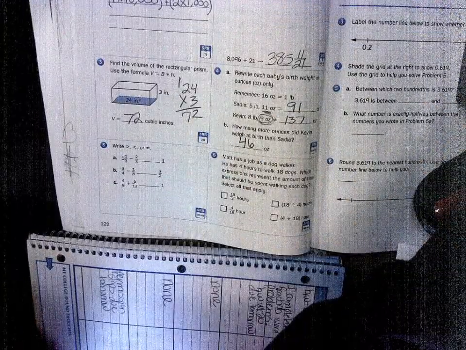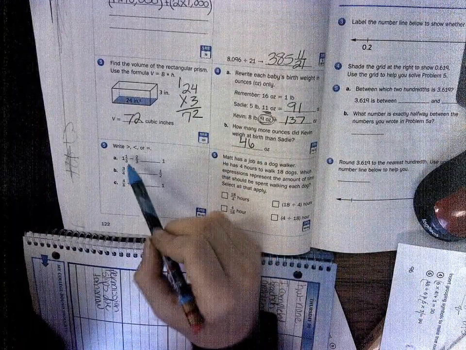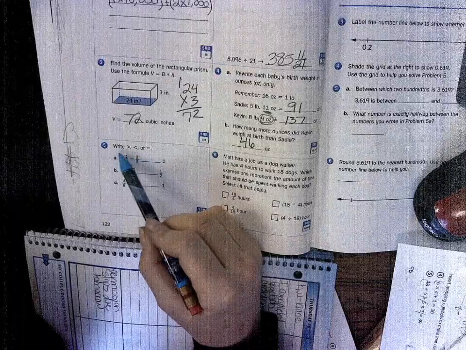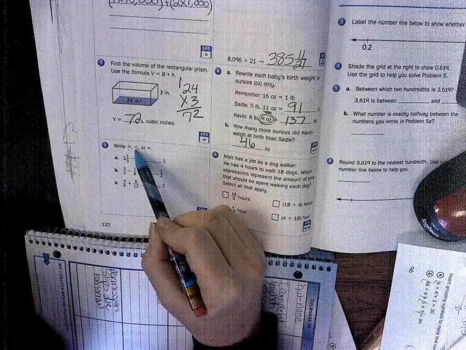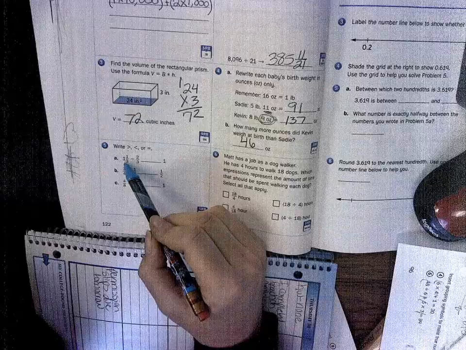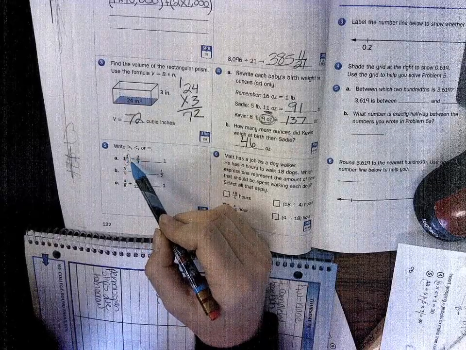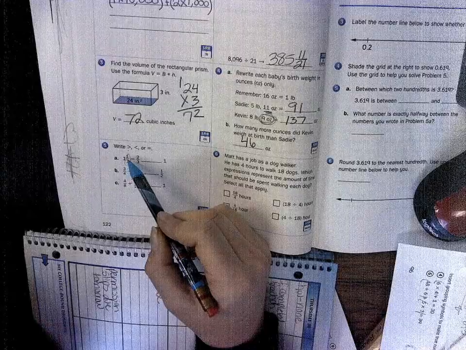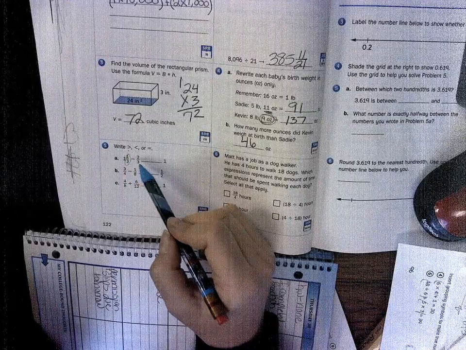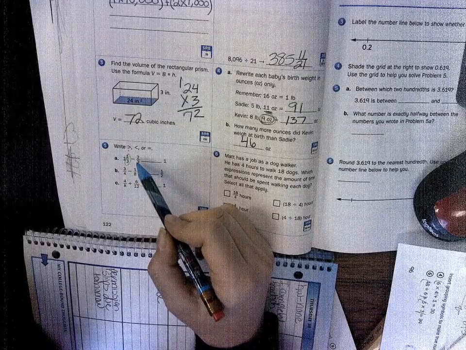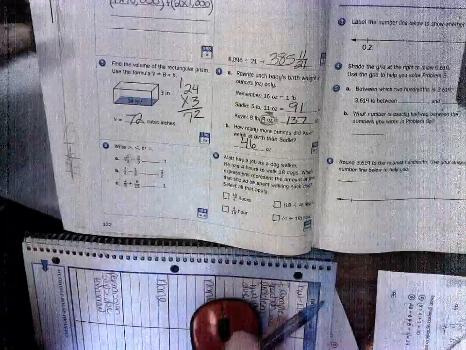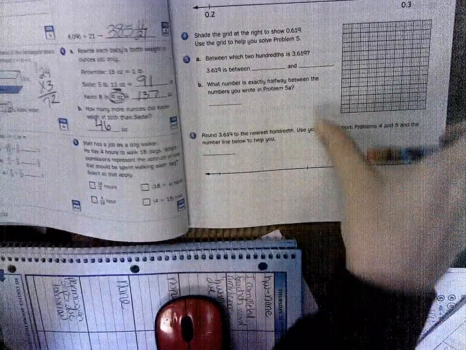All right, we're going to come on down here to number 5. Compare. So write greater than, less than, or equal to. 1 1/3 minus 2/3. Well, if I think about this, I have 1 and 1/3. But if I were to take out 2/3, that's going to make it less than 1. And I'm going to double check that in the back of my book.